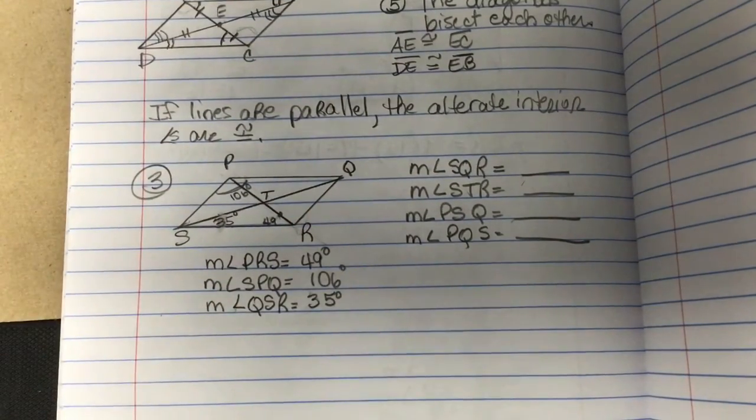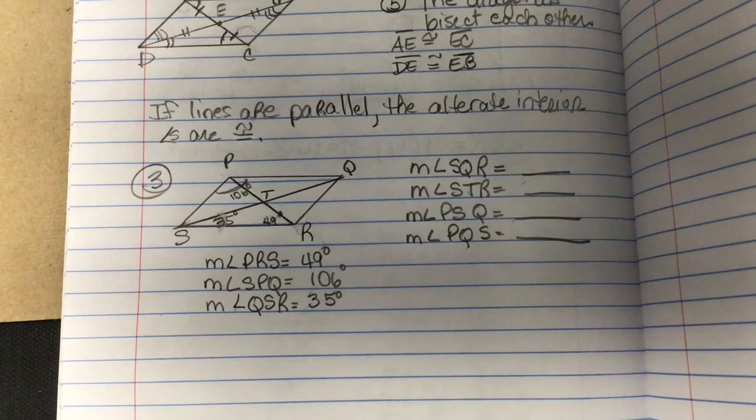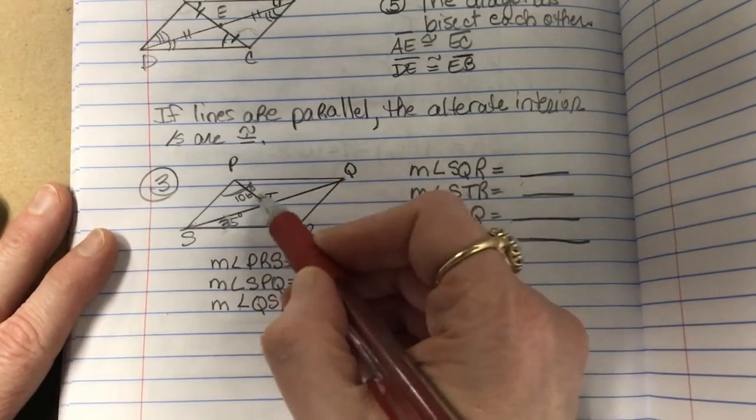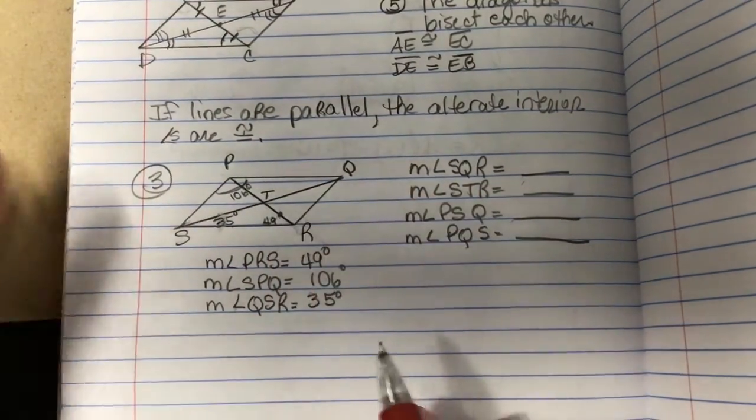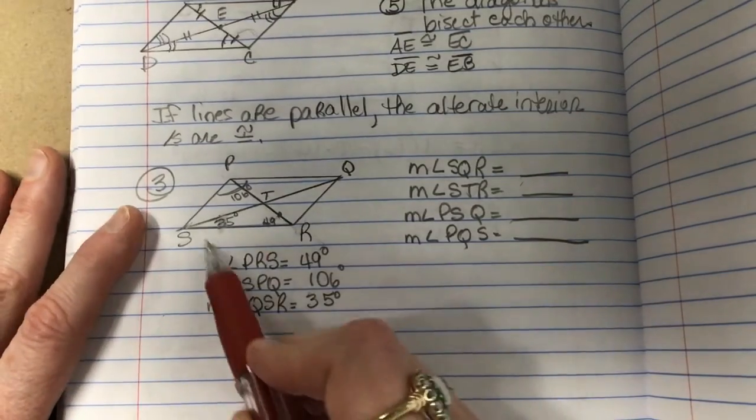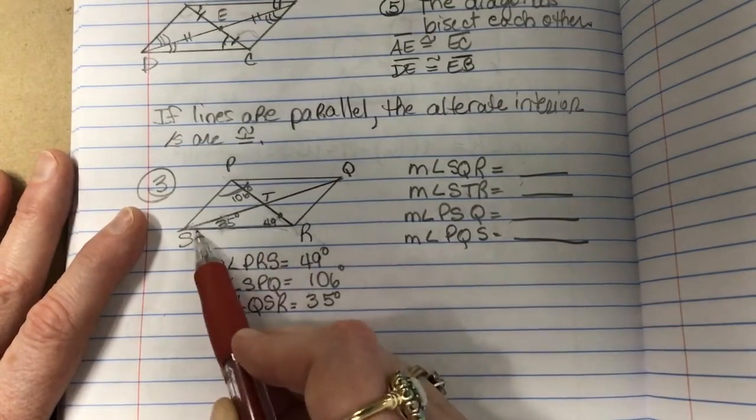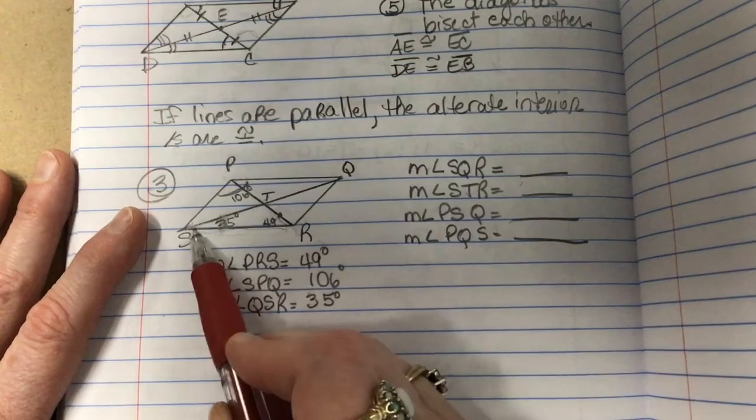Now, when you have a lot of angles like this, you may not do it the same way I do it. But I want to talk about the angles right around this point right here. I don't know if they're going to ask for it. I think they do ask for one of them. You're going to have to remember there's 180 degrees in every little triangle.